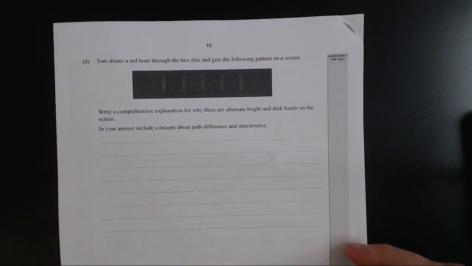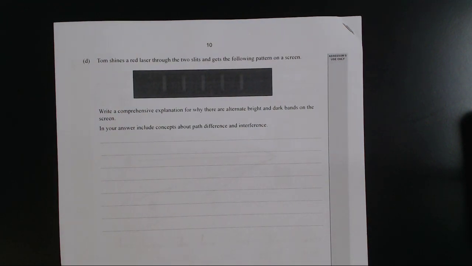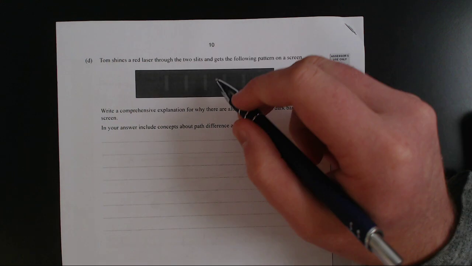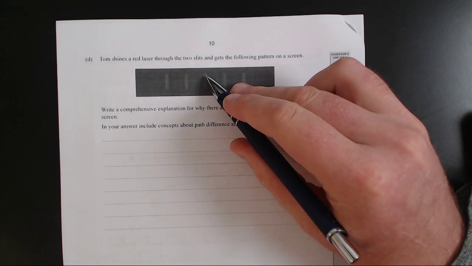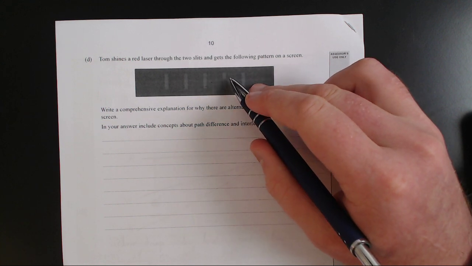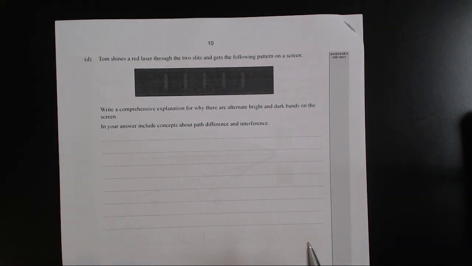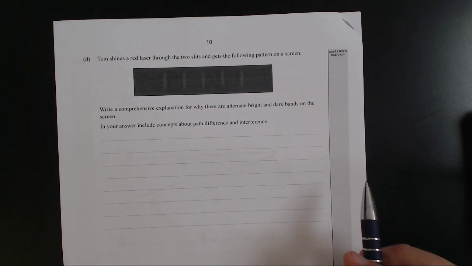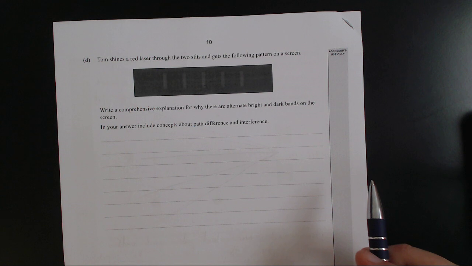Tom shines a red laser through 2 slits and gets the following pattern on the screen. Write a comprehensive explanation for why there are alternate bright and dark bands on the screen. In your answer, include concepts about path difference and interference. As you can barely see, these wee spots here are meant to be the bright spots, dark spots, bright spots. Unfortunately, I'm cheap and print in black and white, but if this was printed in colour, they would be red. So write a comprehensive explanation for why this is the case.